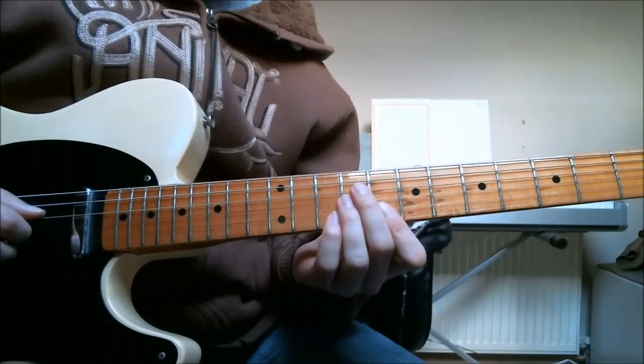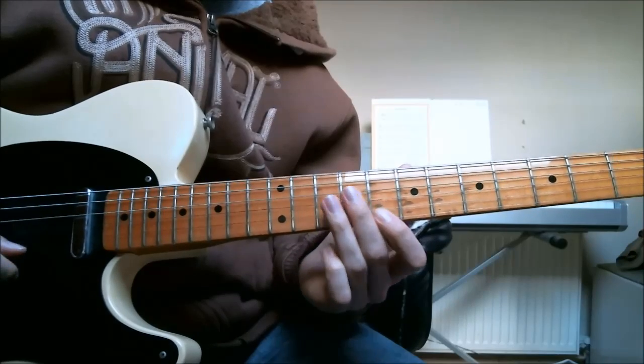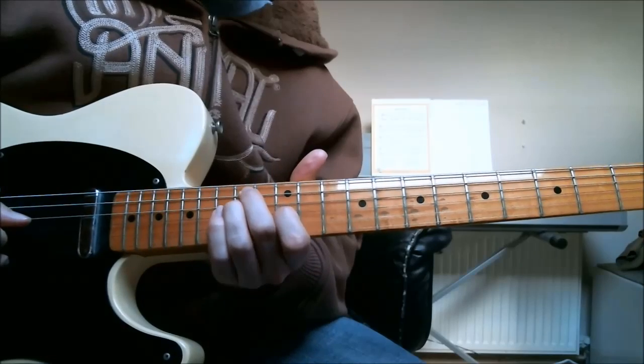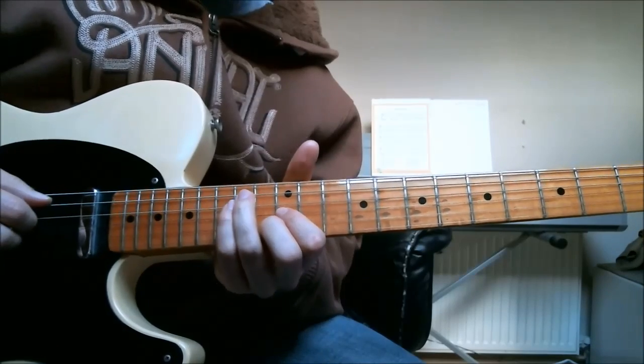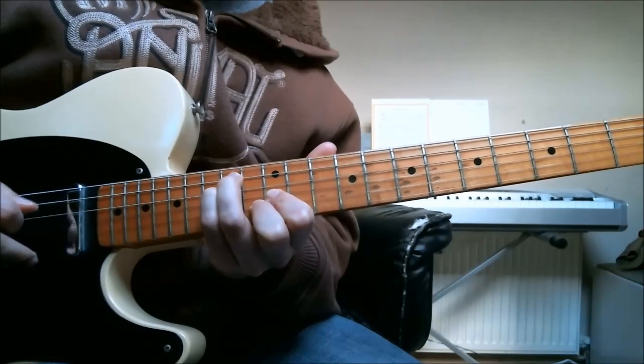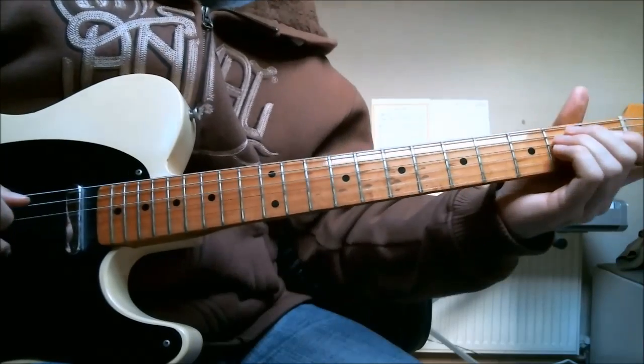So the formula for the drop 2 chord with the root on top is 7, 3, 5, 1. We can apply it to the middle strings. 7, 5, 3, 1. And use this fingering. You can also play that in open position as well.